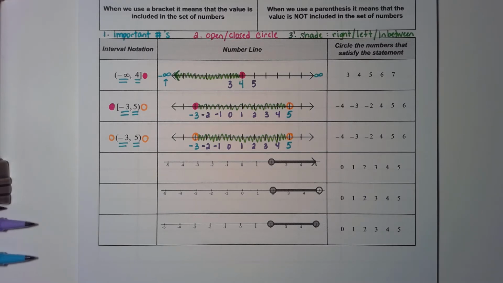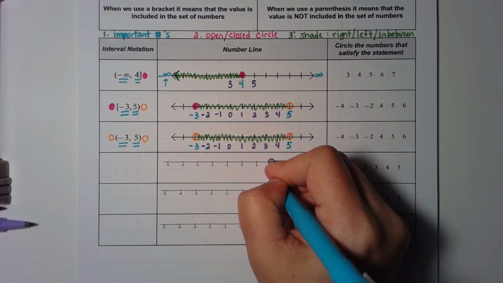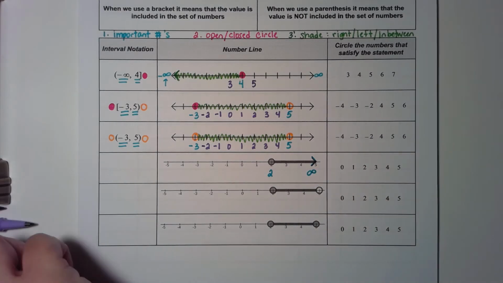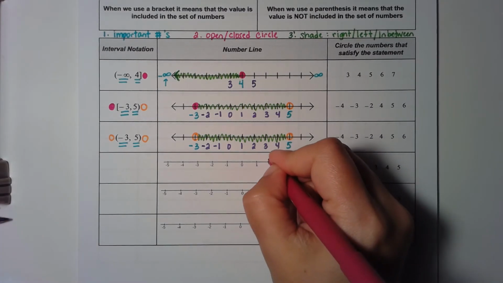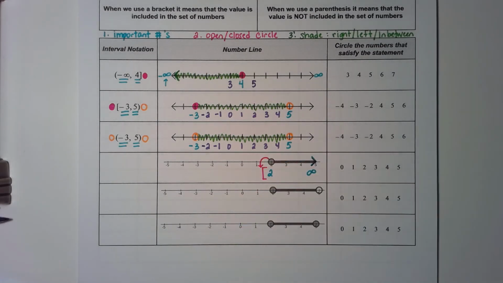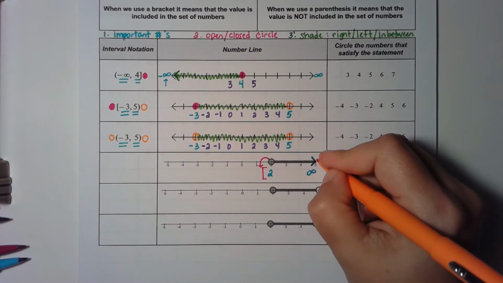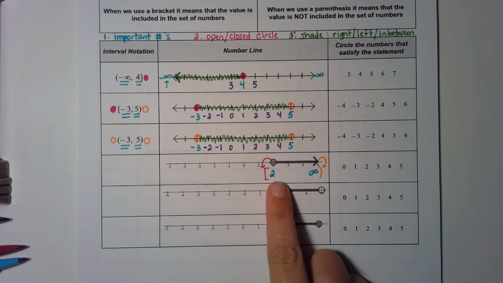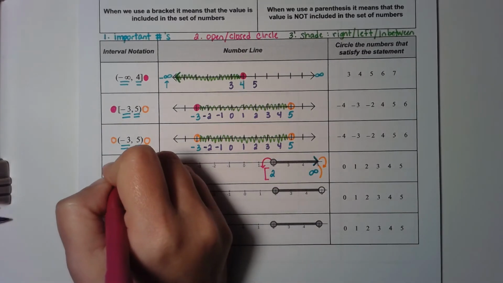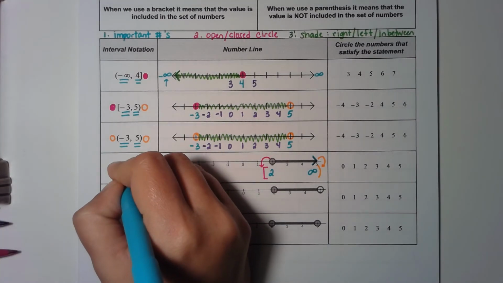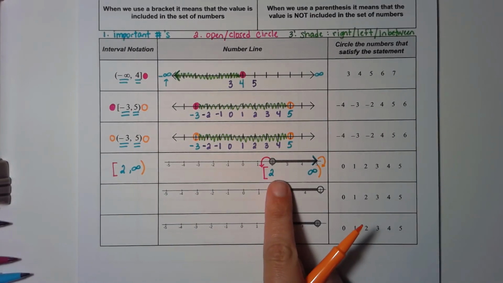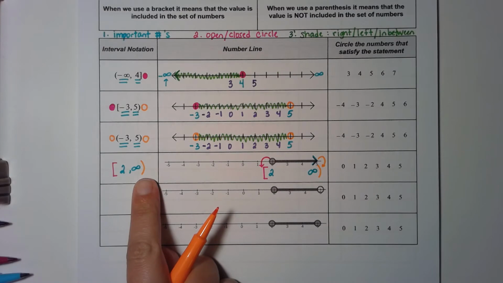So in this case, there are 2 important numbers in this first graph, the 2 and then this arrow, which means positive infinity. Now, the first number here has a closed circle. So the closed circle tells me to use a bracket. And anytime you have an infinity, you're going to use a parentheses. When we write our interval notation, it's going to go in the same order that it looks like on the number line. So it's going to start with a bracket, and then the 2, comma, infinity, and then a parentheses. You're basically just taking this visual representation and connecting it to symbols.